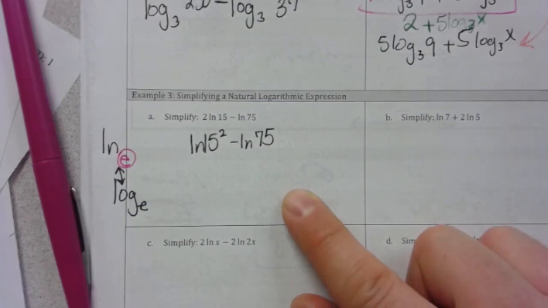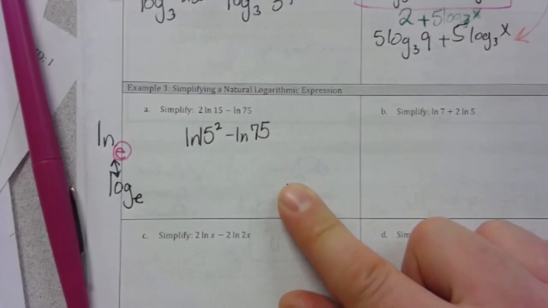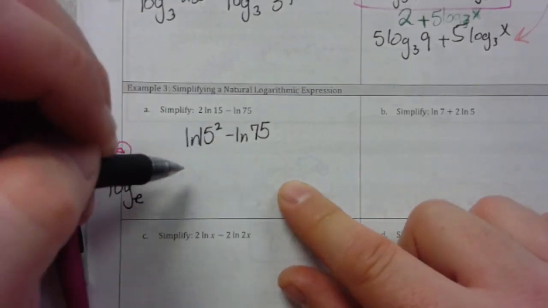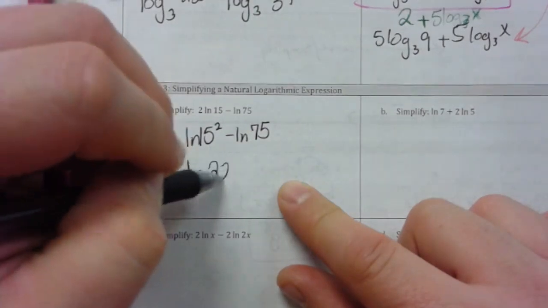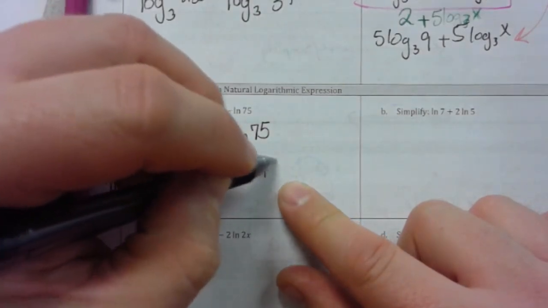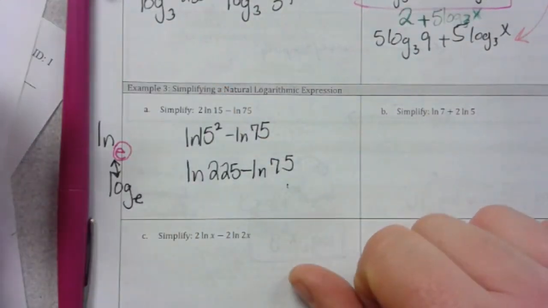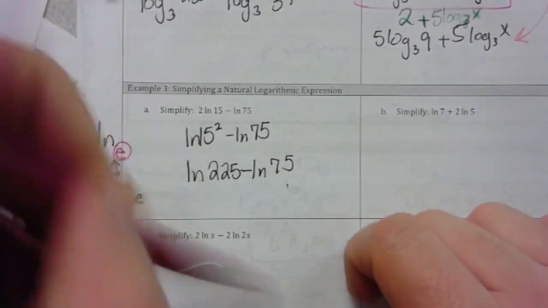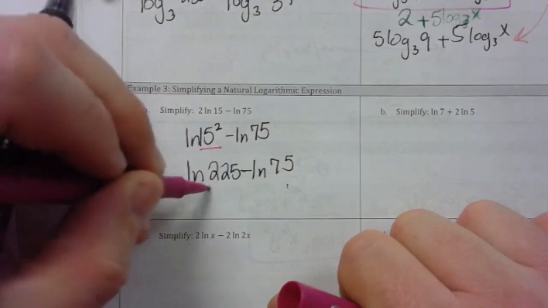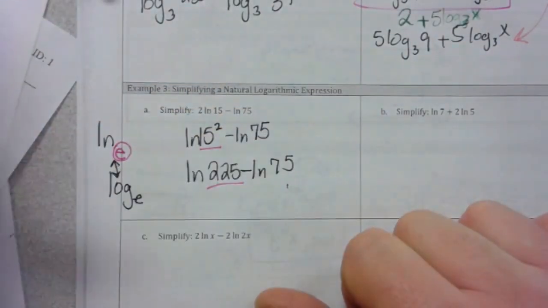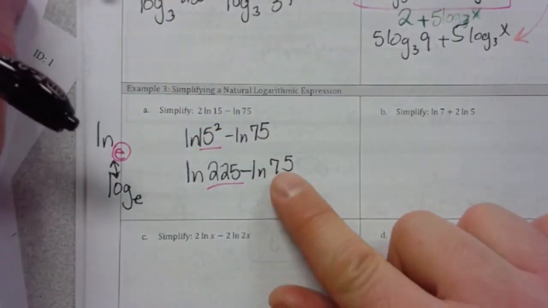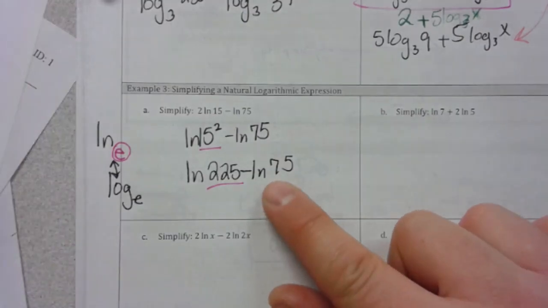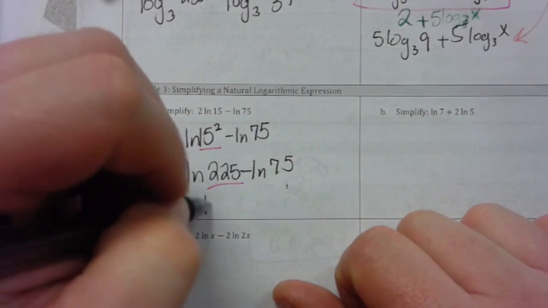Isn't this just the natural log of 225 minus the natural log of 75? Right? 15 squared right here is really just 225. What do I do with the minus sign again, Stephen? It's like a division sign. It's the division sign, right? So the natural log of 3. 225 divided by 75 is just 3.